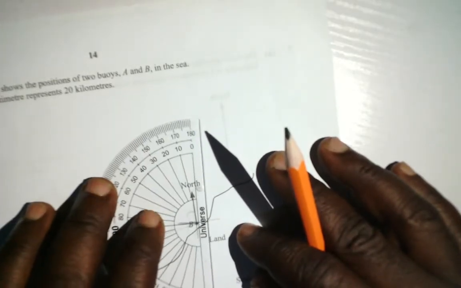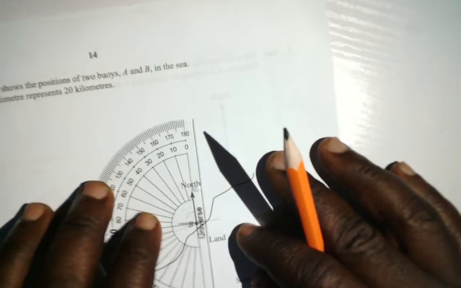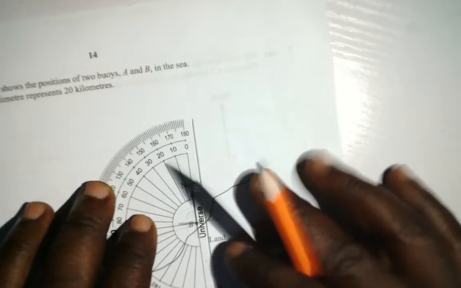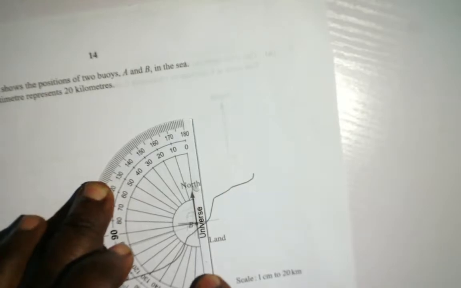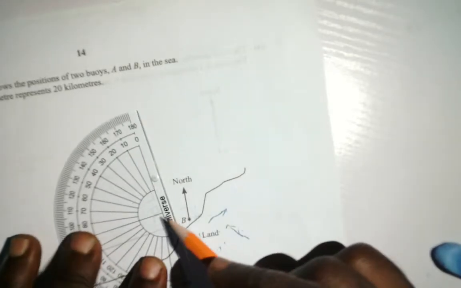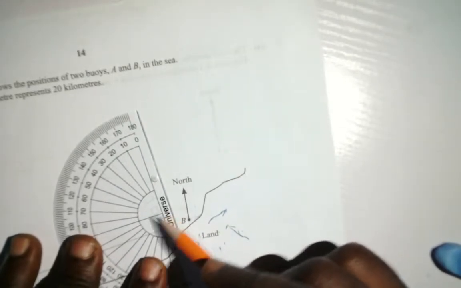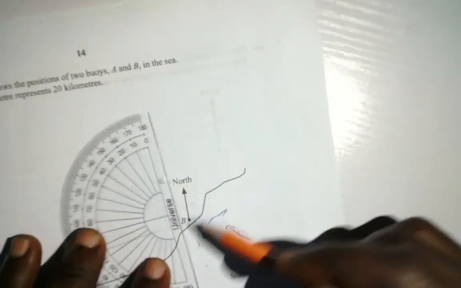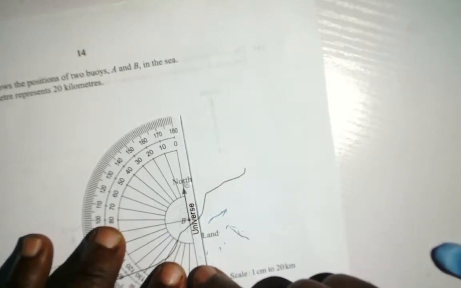I'll place my protractor in a way that where the baseline and the 90 degree meet must be on my reference point, which is point B here. So let me clean this other line that I drew so that it will be clearer. I drew those lines just for explanation. So this very point on the protractor must be on this point, and this baseline must also rest on this reference line here. So place it like this. Okay, that is it there.